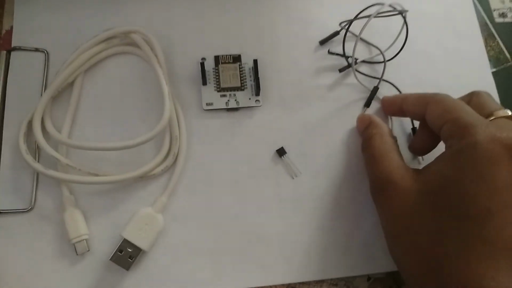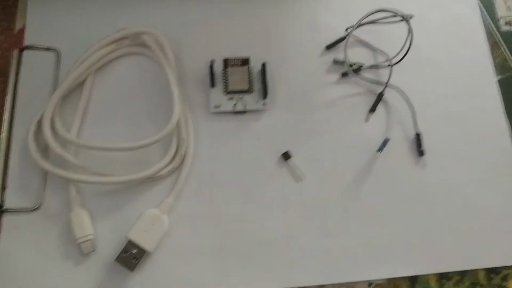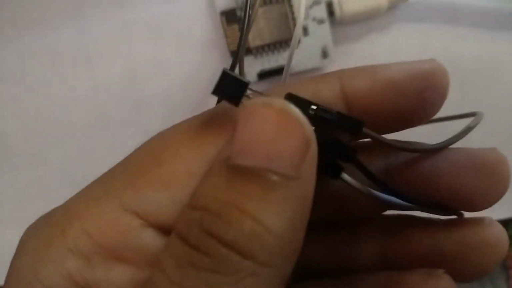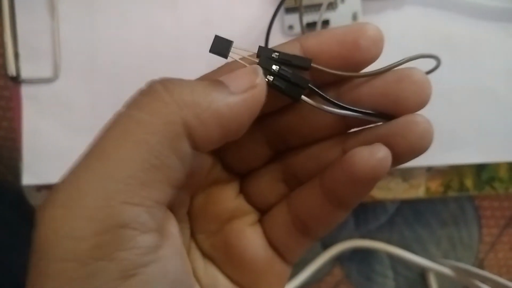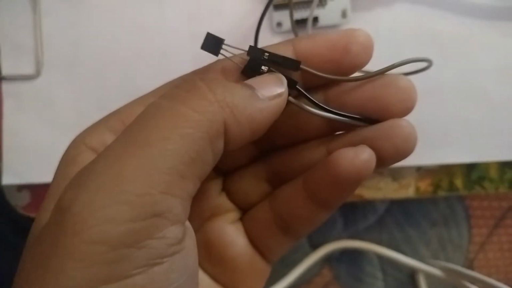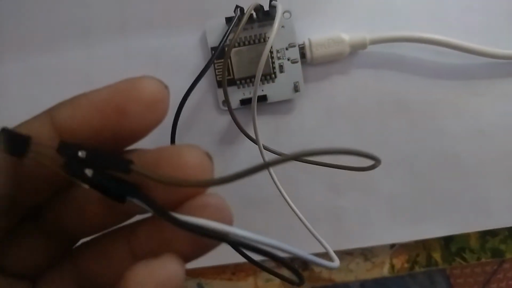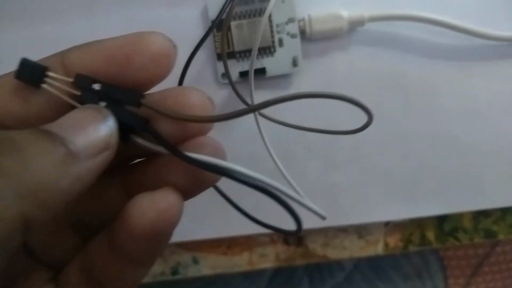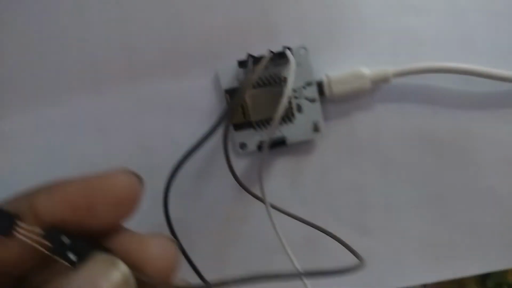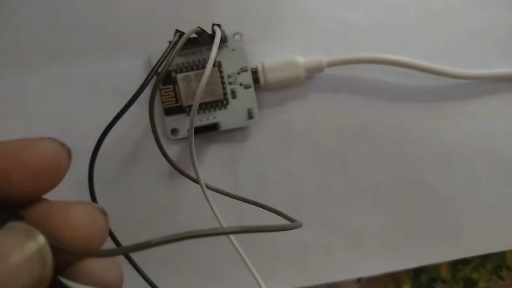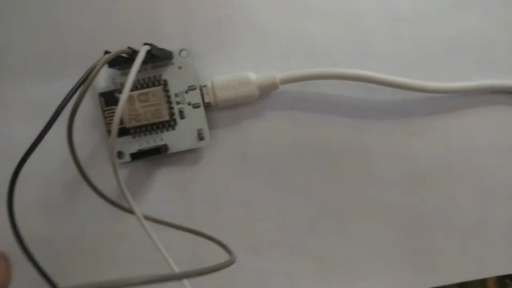These are the connecting wires. Let's do the connections. We need to keep the LM35 with its name facing upwards, and count from left to right. The first pin is VCC, which is connected to the 5 volt pin of the Bolt Wi-Fi module. The second is the output, which is connected to the A0 pin. The ground pin is connected to the ground pin of the Bolt Wi-Fi module. These are the simple connections, and then we connect the USB cable to the Bolt Wi-Fi module.